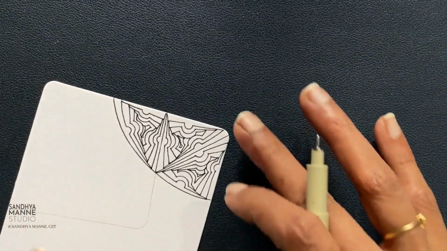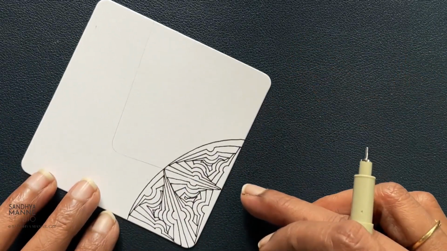Okay, there it is, all done. I like this really fun looking section here.